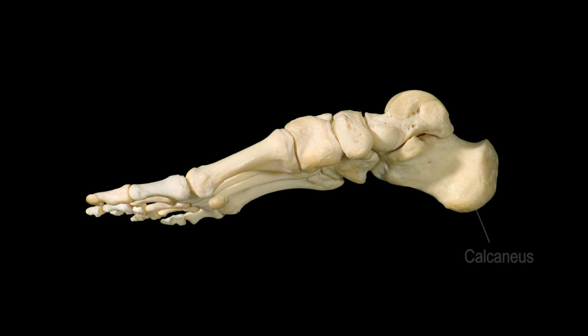Beginning with the tarsal bones, this is the calcaneus, here is the talus, this is the navicular, this is the first cuneiform, also known as the medial cuneiform. We can see peeking out a bit on the dorsal side the second cuneiform, also known as the middle cuneiform, and we can see quite a bit showing down on the plantar side of the cuboid.